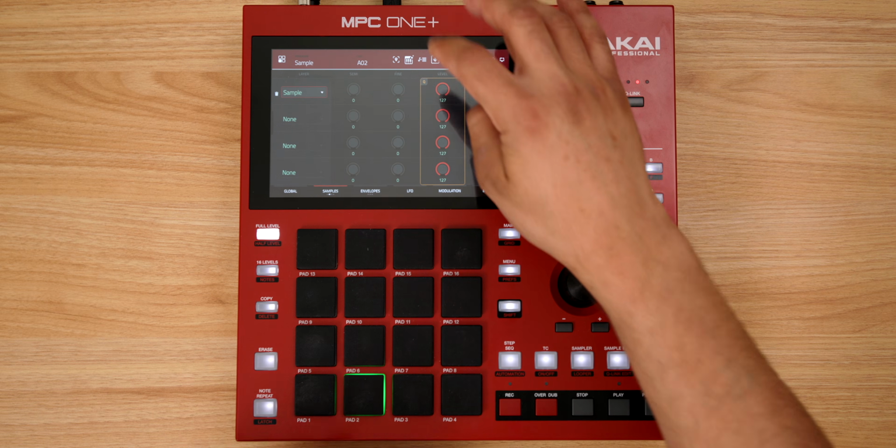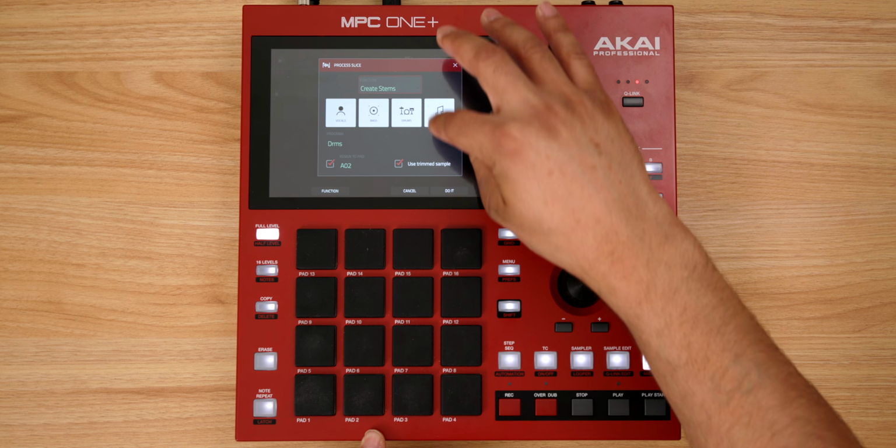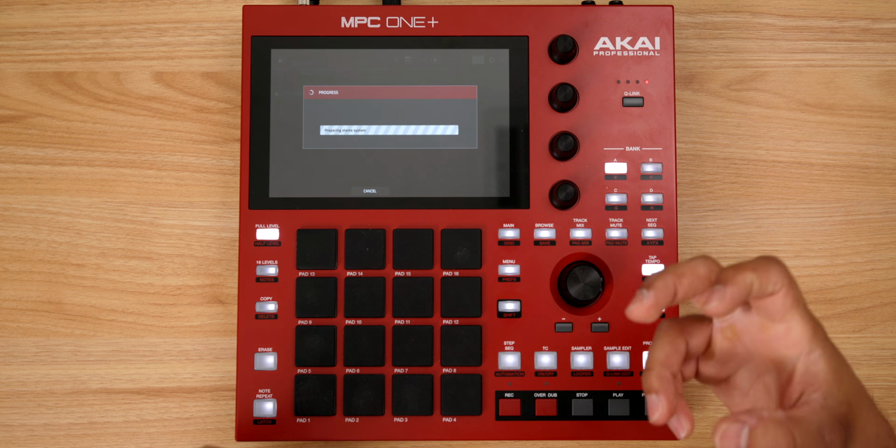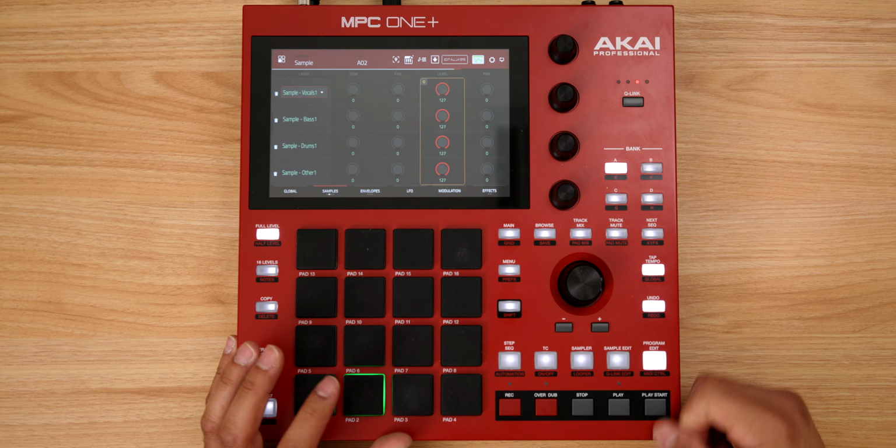Oh man, okay, I'm gonna do the same thing on the second pad. Let's start stripping away vocals from certain pads that we're gonna want to use in our sequence.